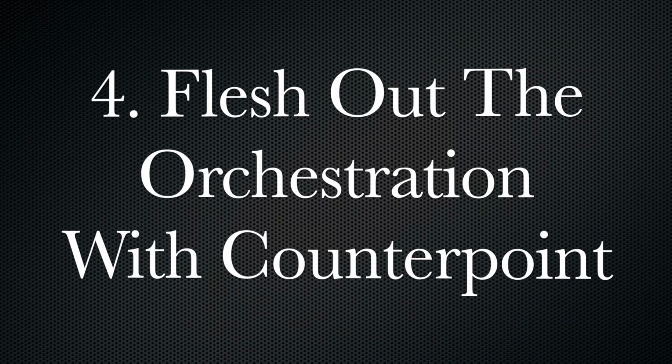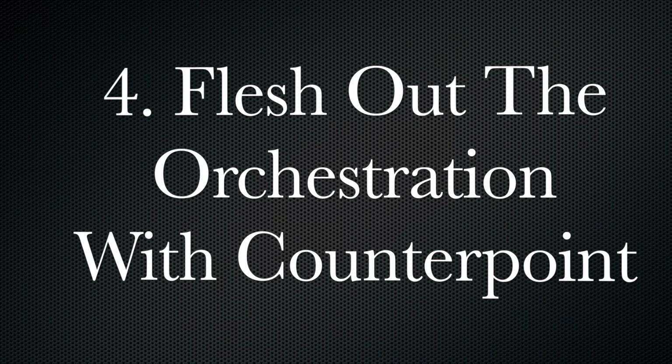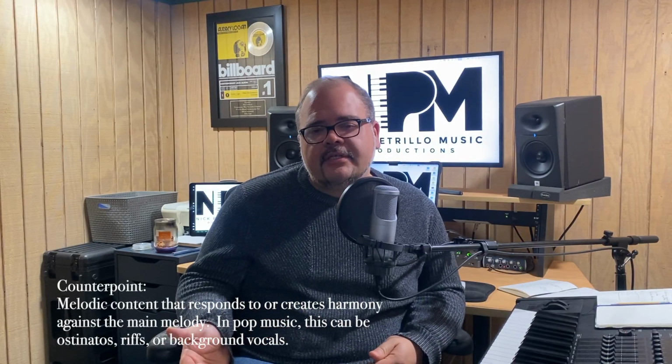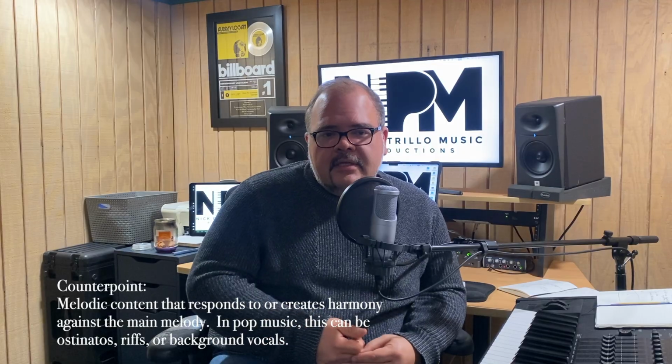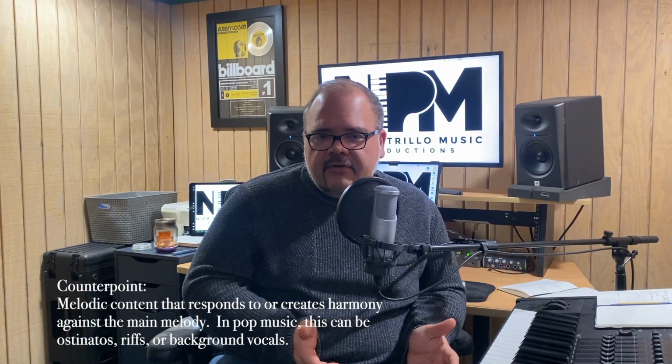Lastly, I need to think about the counter lines that exist inside of the original arrangement and which ones of those I should carry over into the new arrangement. This is all based on the sonic integrity of the song and what stands out to my ear as counter to the melody. If I include everything, it's going to make the arrangement extremely busy.